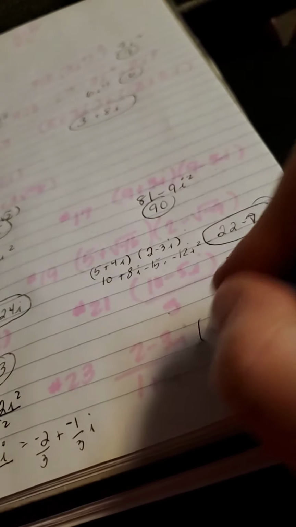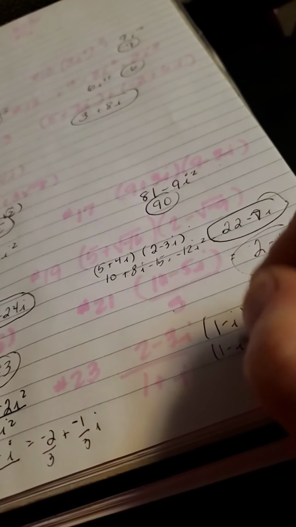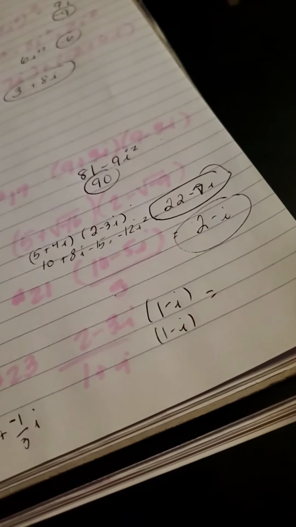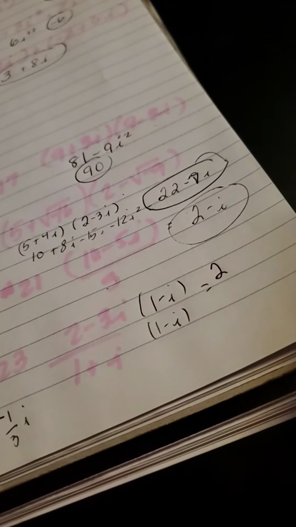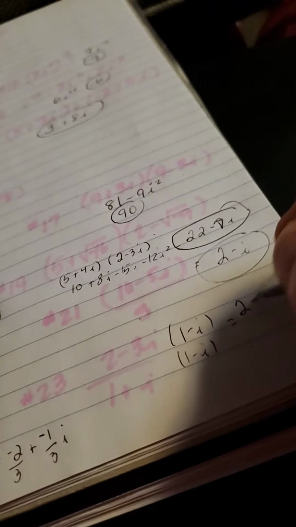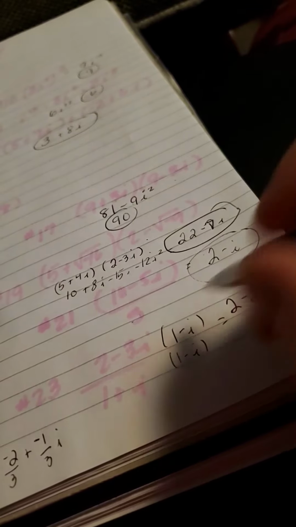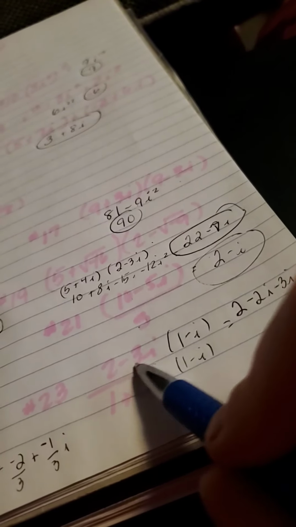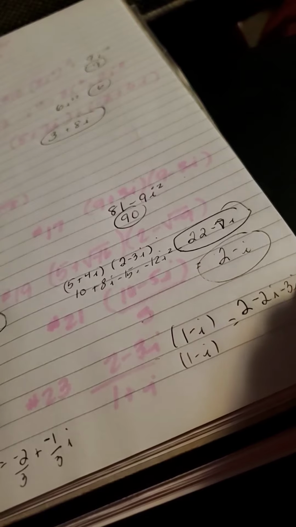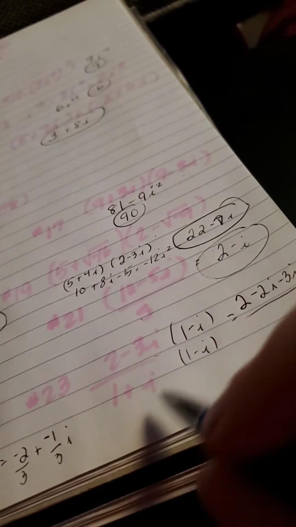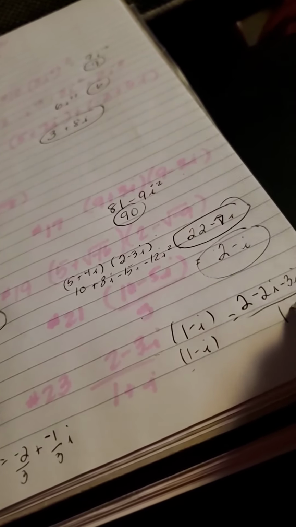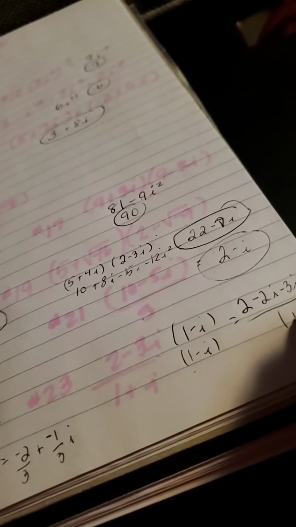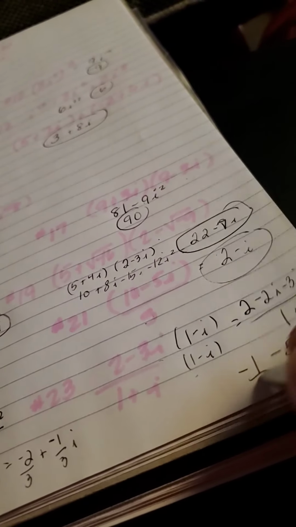23. To rationalize, we have to multiply by the conjugate, so that's 1 minus i. So on the top, I'm going to get 2. I'm going to get negative 2i. I'm going to get negative 3i. Then I'm going to get positive 3i squared. And because I'm running out of room, positive 3i squared is going to result in negative 3. And I'm going to write it like that. On the bottom, I'm going to get 1 minus i squared, which is that. So on the top, I get negative 1 minus 5i all over 2.